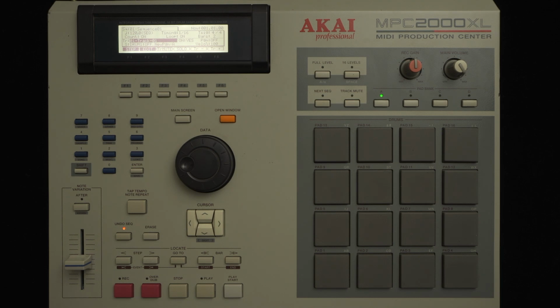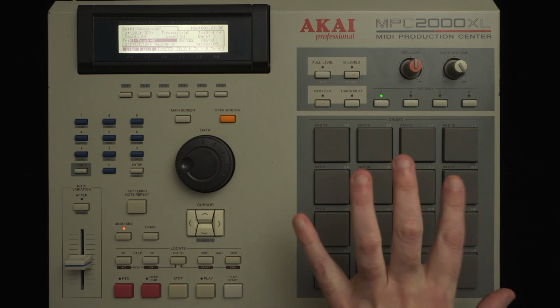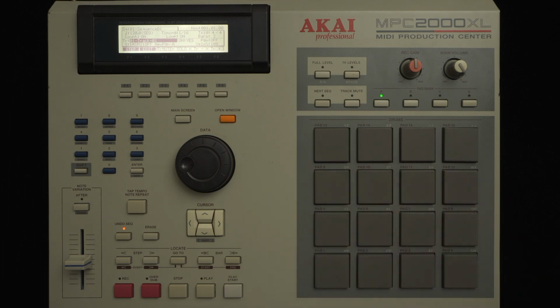You can have up to 24 programs in memory at any one time. Each program can store up to 64 samples each, and that's 16 per bank. And your pad banks are accessed via these bank buttons here, A, B, C, and D. So multiply that by 4 programs, which is what the MPC sequencer can accommodate at any one time, and that means you have up to 256 samples available simultaneously. If you have 32 megabytes of RAM installed, then you have quite a powerful and comprehensive production center at your fingertips.